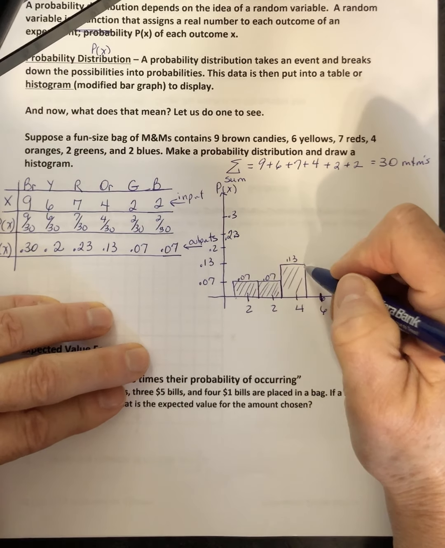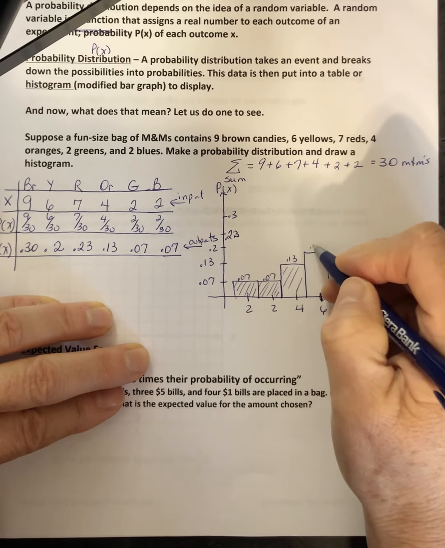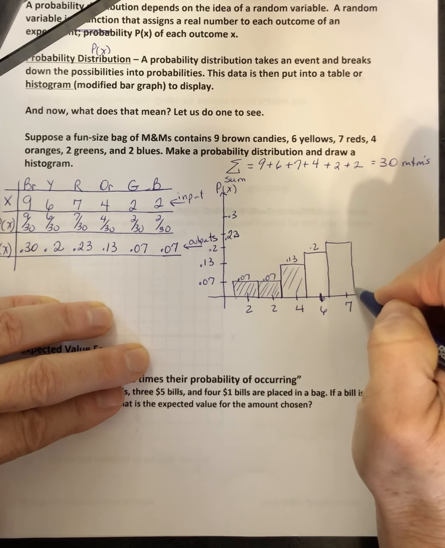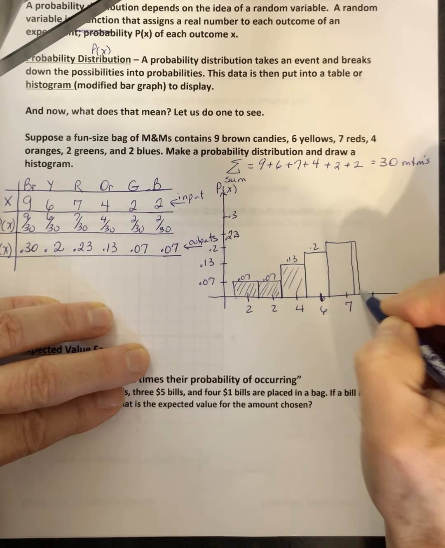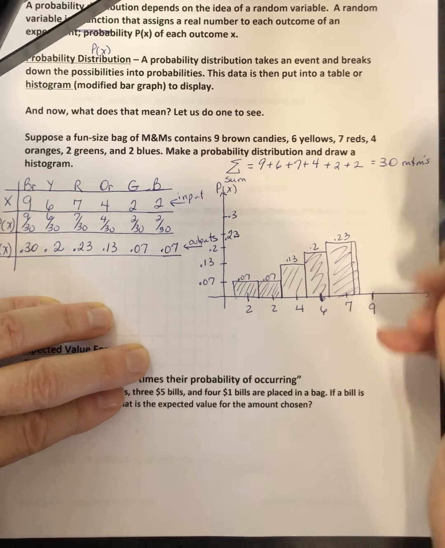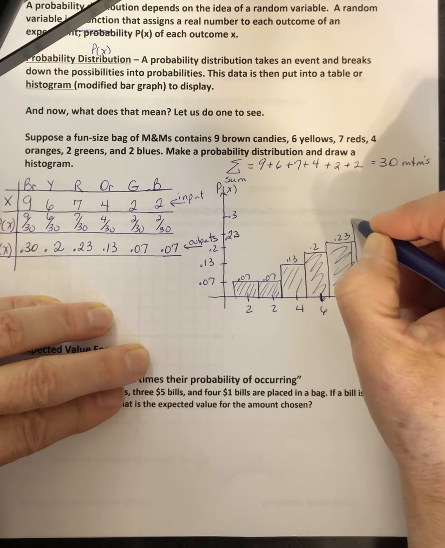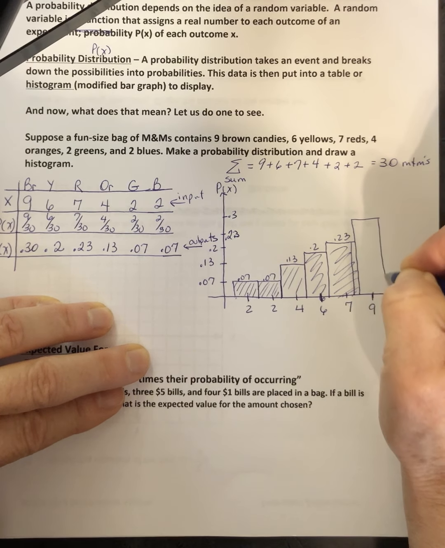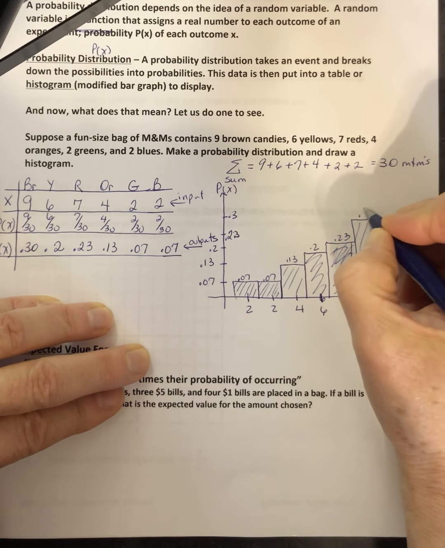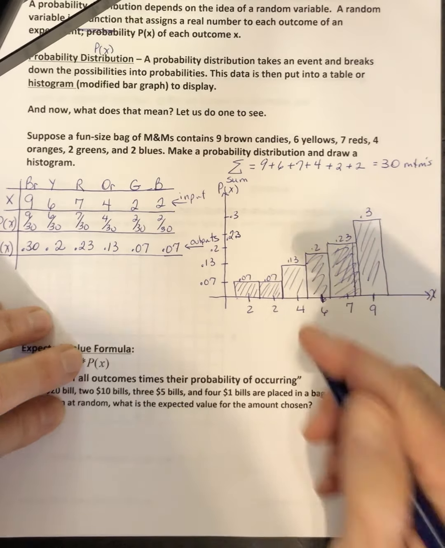My 6 is at 0.2. My 7 is at 0.23. And then at 9, we would be at 0.3, or 3/10. So what you have just drawn is a probability distribution.